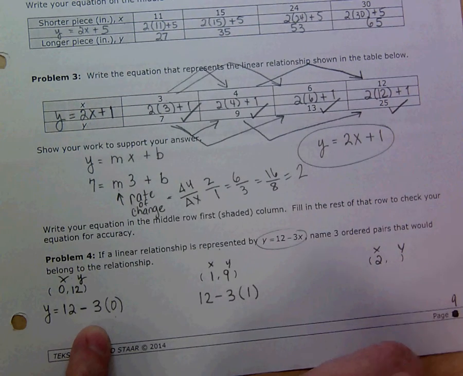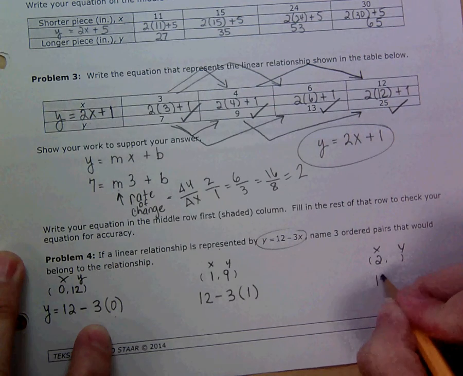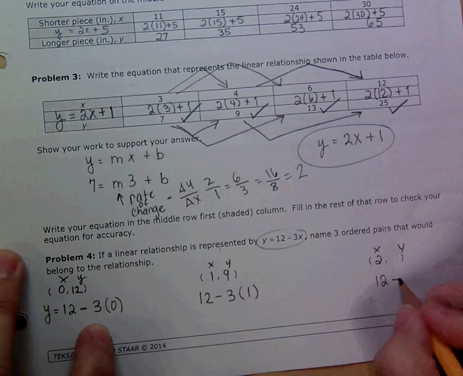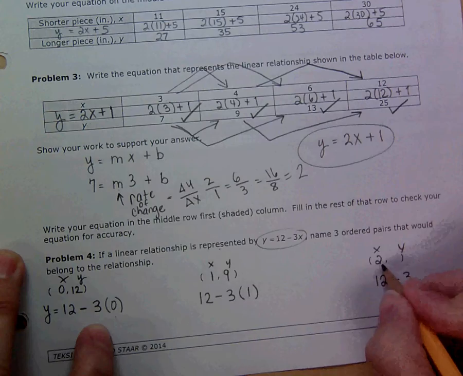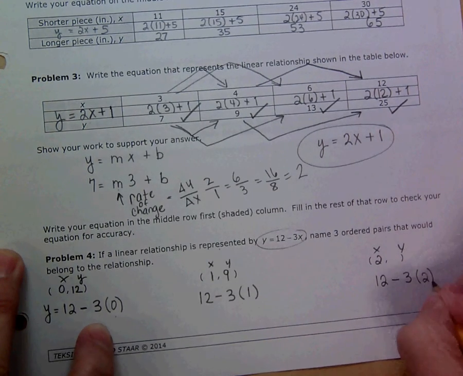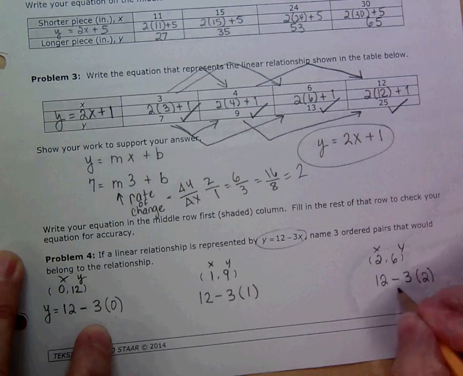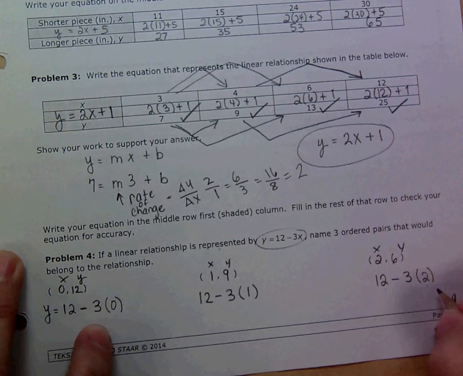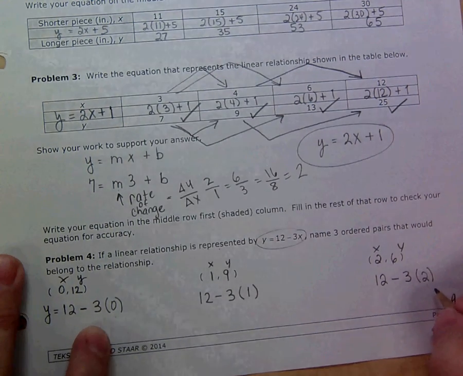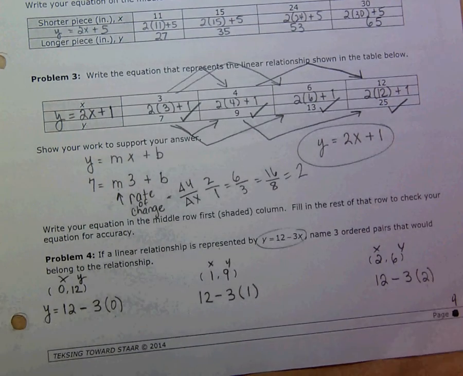You see? And then we've got 12 minus 3x. So 12 minus 3 times, instead of x, we're going to put 2 this time. 3 times 2 is 6, and 12 minus 6 is 6. See how I followed my order of operations there? You got to multiply before you subtract. Don't forget that. Okay, so that's all of page 9.